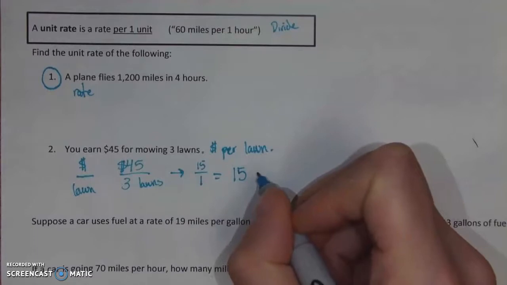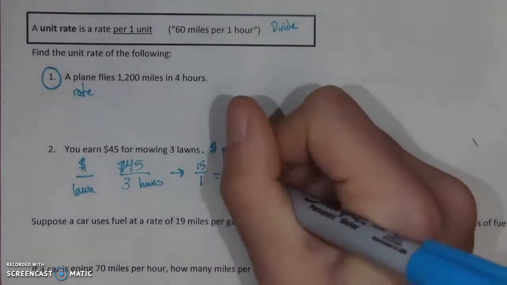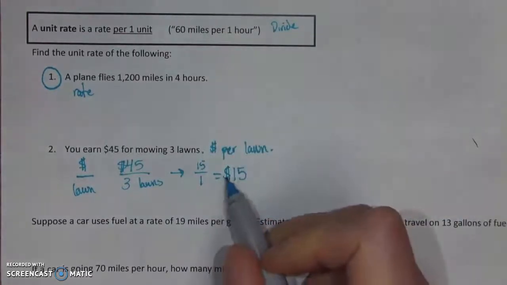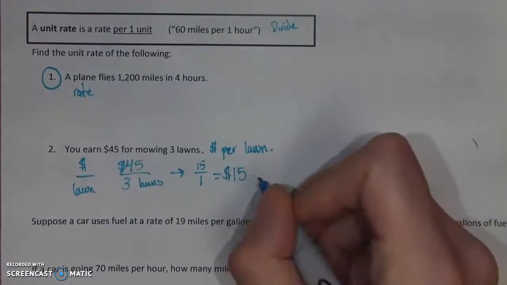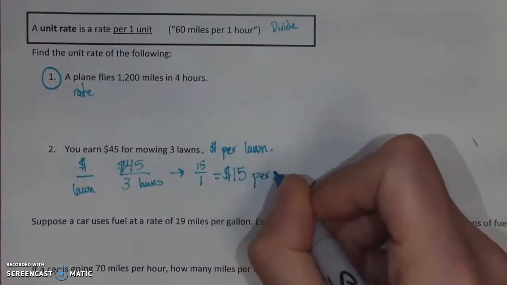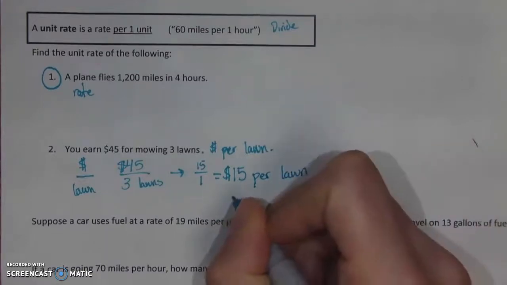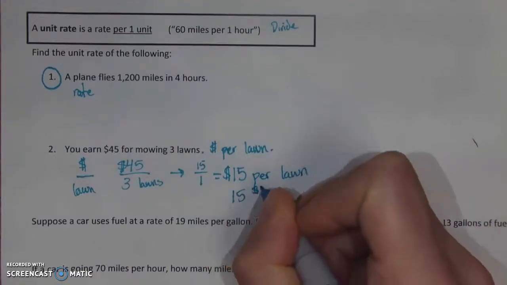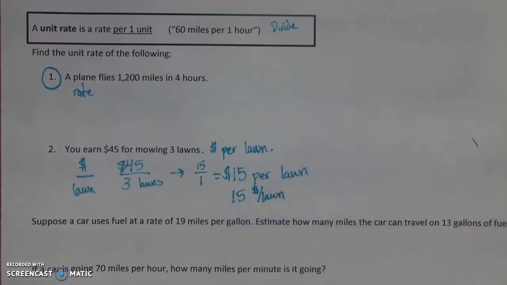But you must include units. Now we typically keep the dollar sign in front, so I'll just say dollars, $15 per lawn. But it wouldn't be incorrect to write 15 dollars per lawn. It's just not our typical way of writing it.